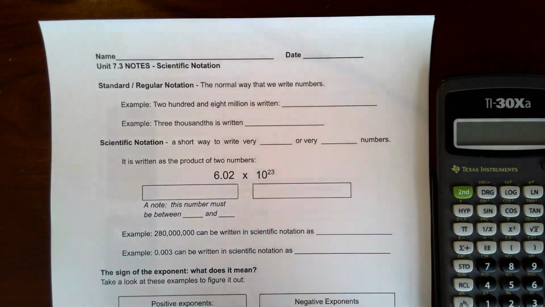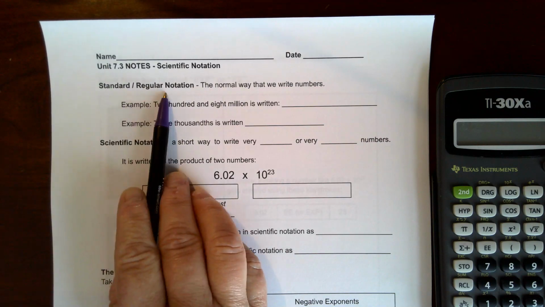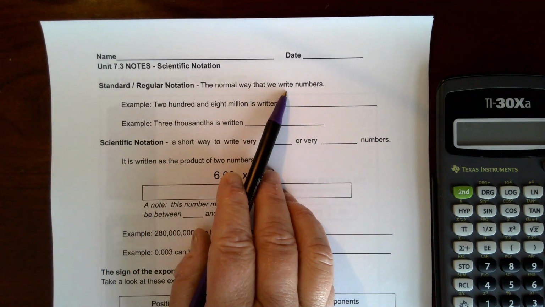So let's just talk about what scientific notation is. Standard or regular notation is just the normal way that we write numbers.